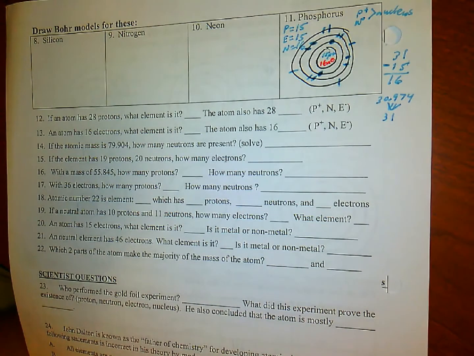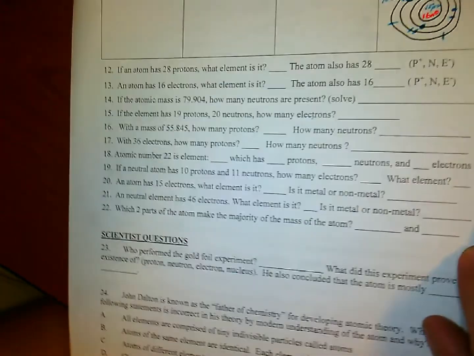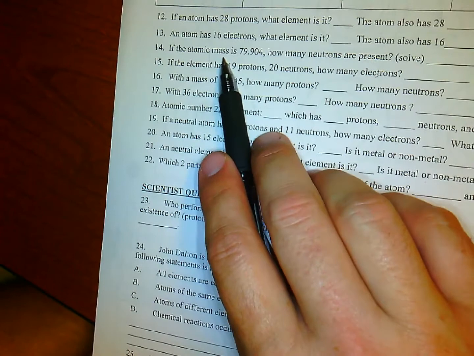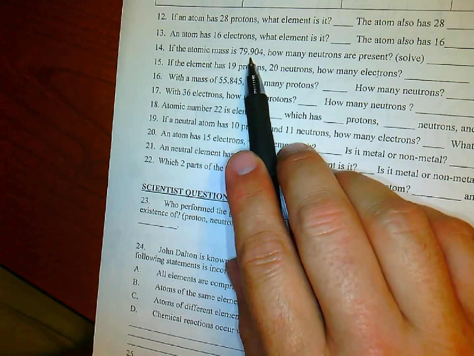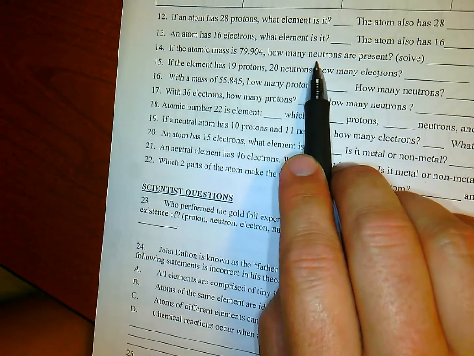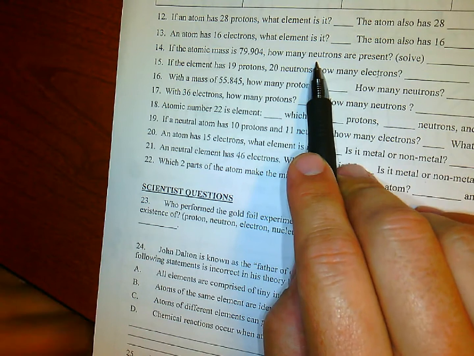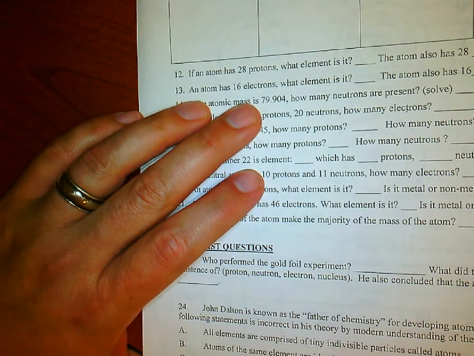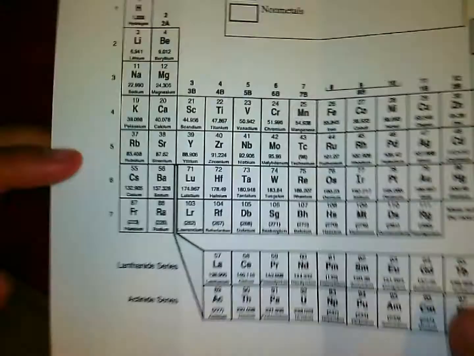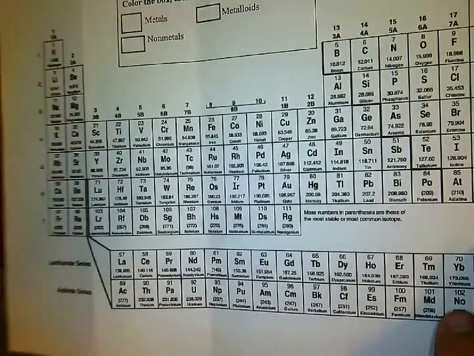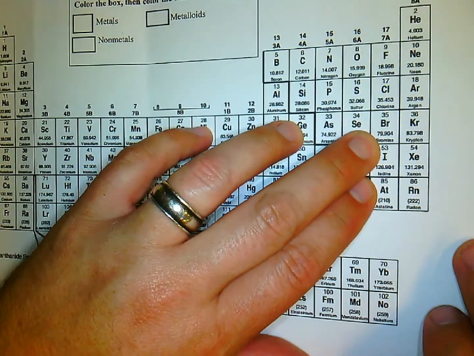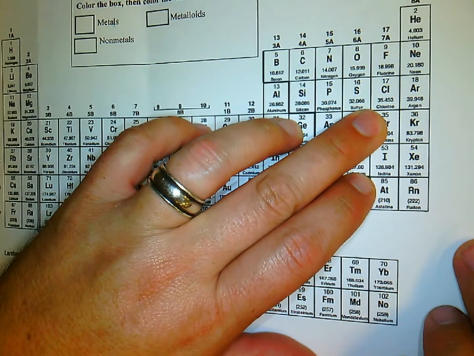Let's look at a couple of the ones on the bottom. Okay, so let's see, where do we want to go? If the atomic mass is 79.904, how many neutrons are present? Okay, so remember, 79.904, we have to figure out what element that is first off. It looks like it's bromine, so bromine's atomic number is 35.